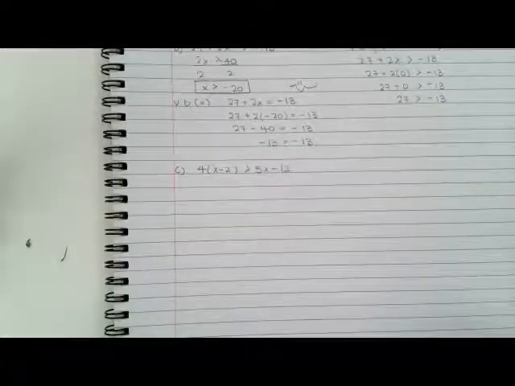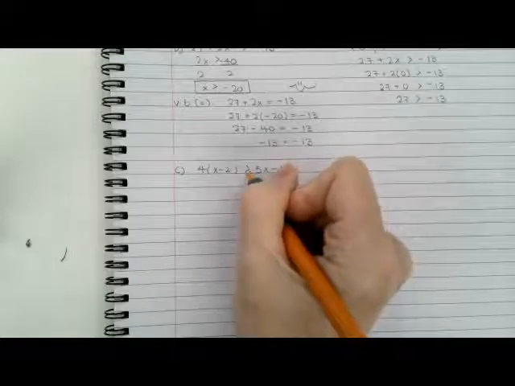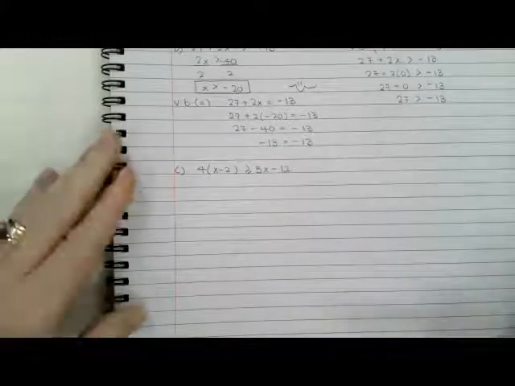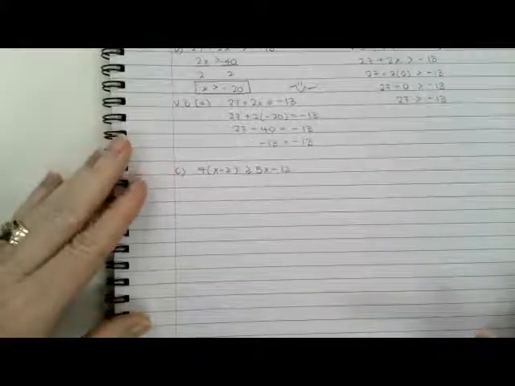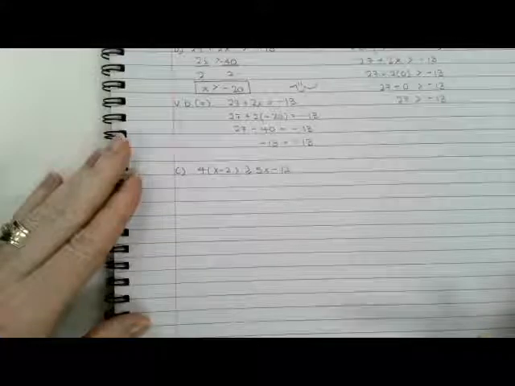Okay, C part I want to change, and we're going to have C is 4 bracket x minus 2 is greater than, and I want it greater than or equal, since we haven't done one, 5x minus 12. Okay, here we go. You give it a try, and then turn back on the camera.